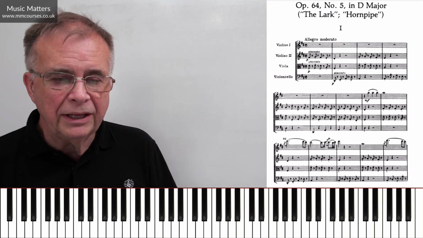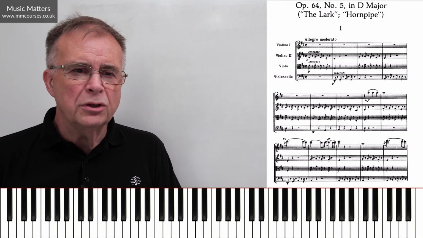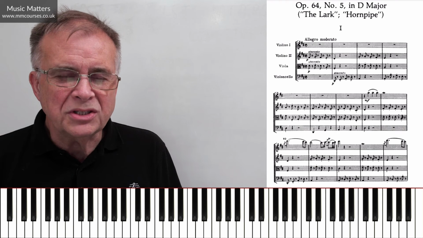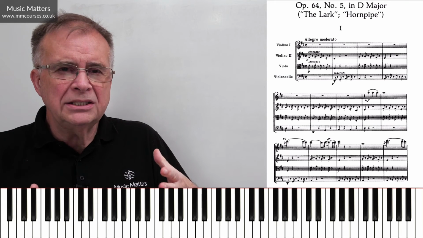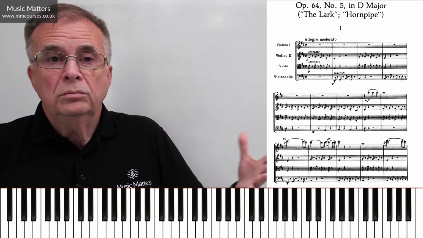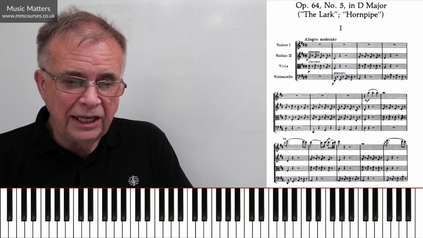Obviously you're hearing this being played on a piano sound, so it's the wrong sound. You want to hear it with the string instruments to get the full impact. But it's just giving you an idea as to how Haydn went about writing one of his quartets.